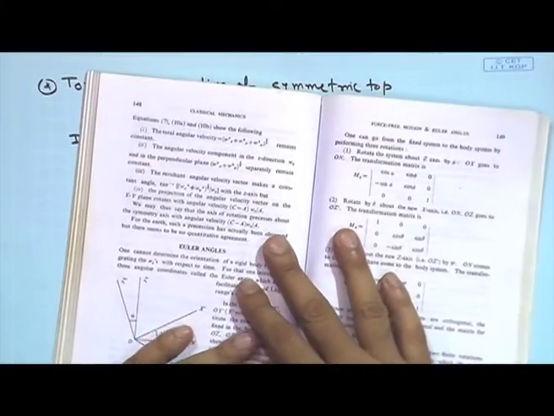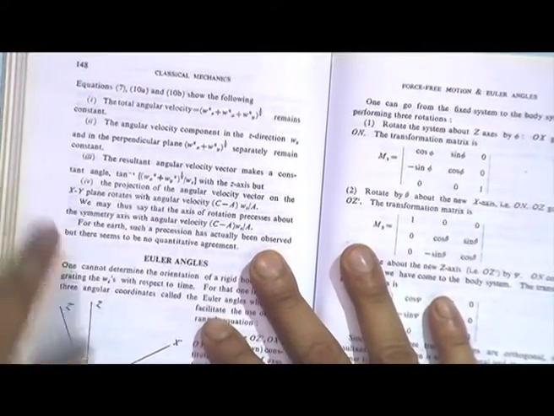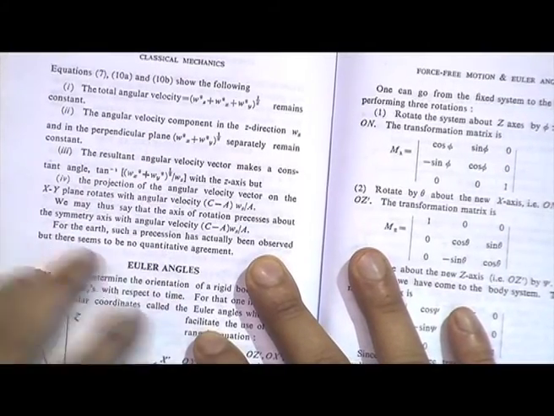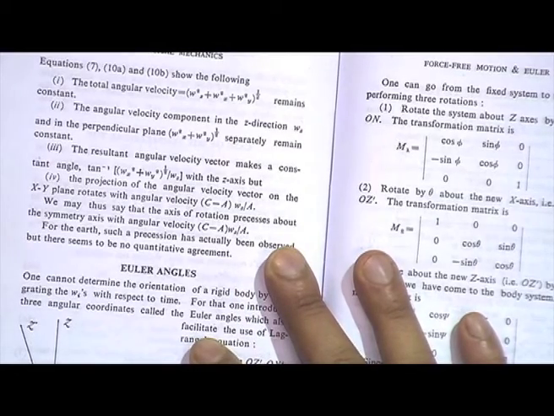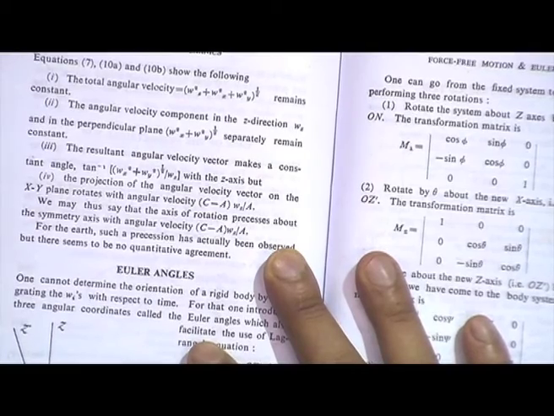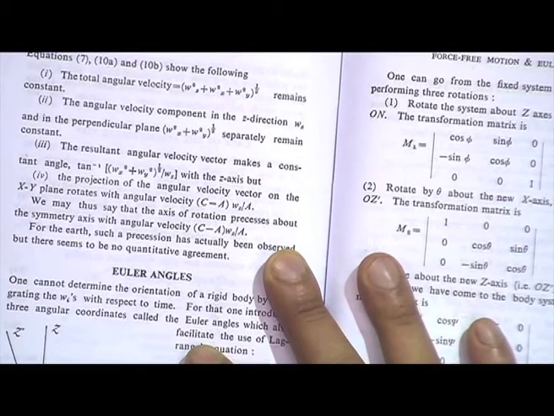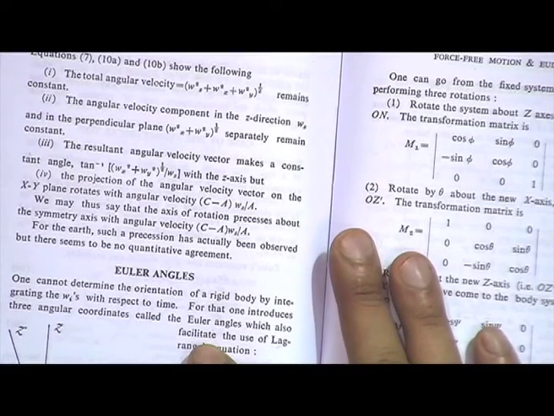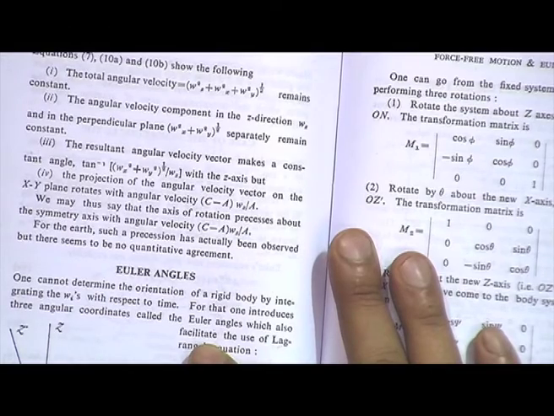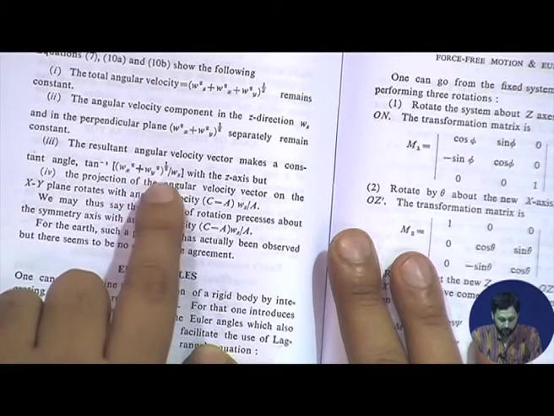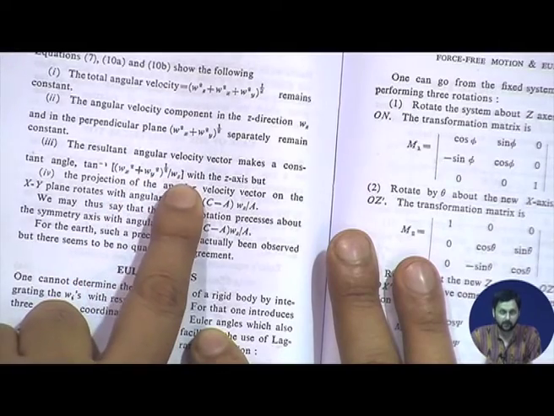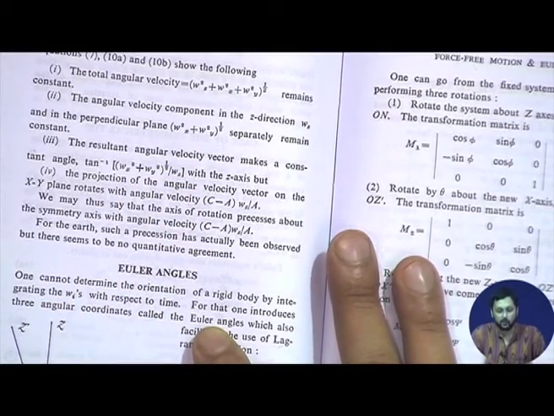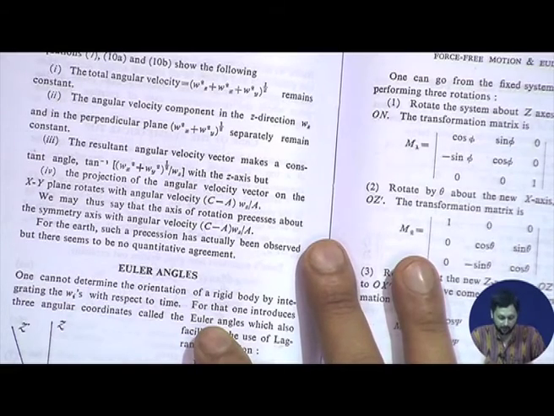The second one is, let us stick to the book for some time. The angular velocity component in the z direction, omega z, and in the perpendicular plane, omega x square plus omega y square whole root, separately remain constant. This is also something we have seen. The resultant angular velocity makes a constant angle, tan inverse of omega x square plus omega y square to the power half divided by omega z, with the z axis. So, instead of omega x, omega y and omega z, we have simply written omega 1, omega 2 and omega 3, but it remains the same thing.